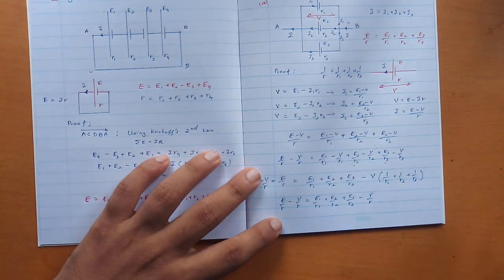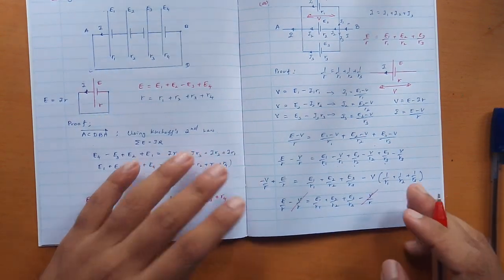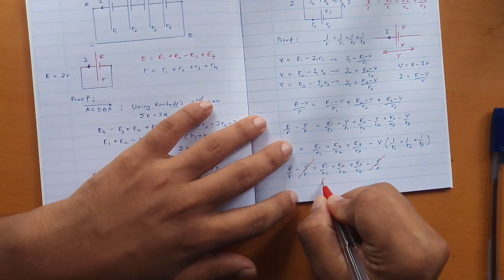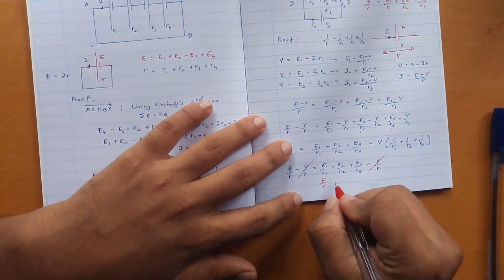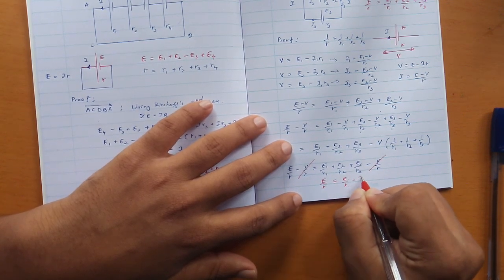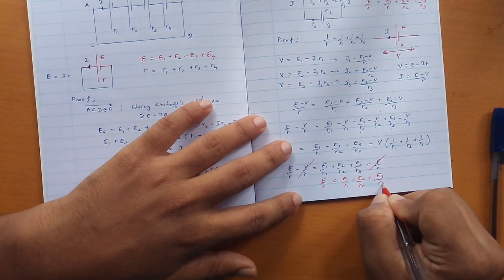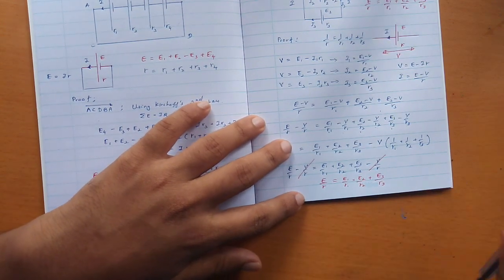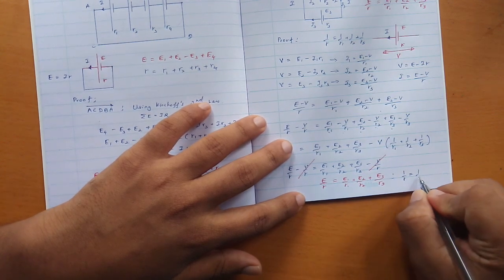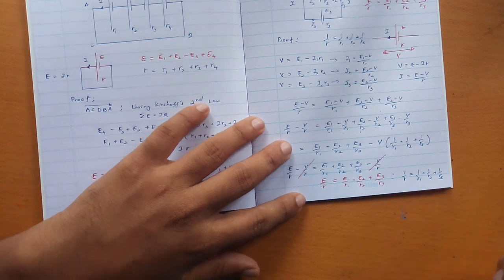We can see clearly that this minus V over R and minus V over R are both equal, so they cancel off. So the required formula that we wanted to prove, we obtain as E over R equals E1 over R1 plus E2 over R2 plus E3 over R3, where 1 over R equals 1 over R1 plus 1 over R2 plus 1 over R3. So that is the proof.